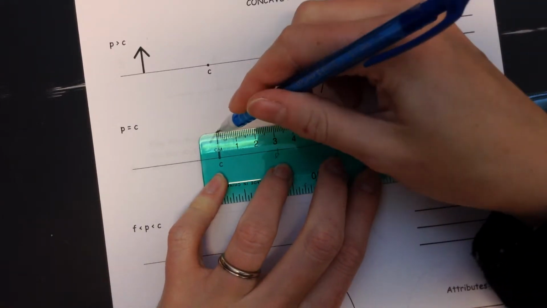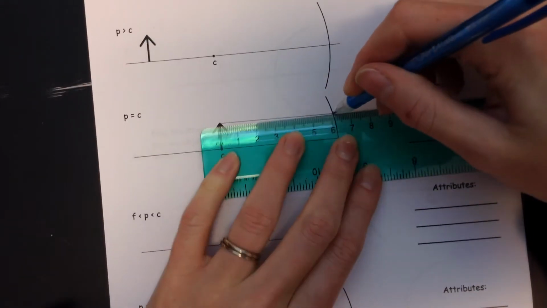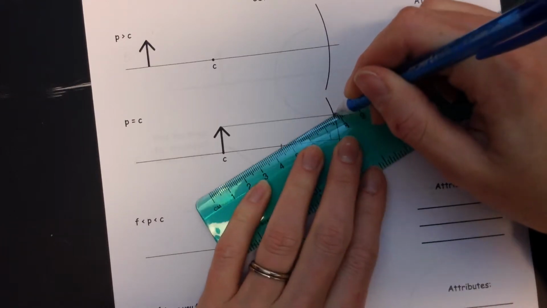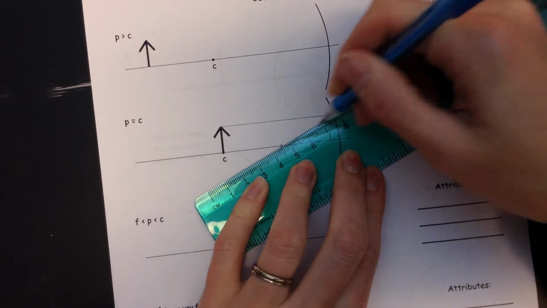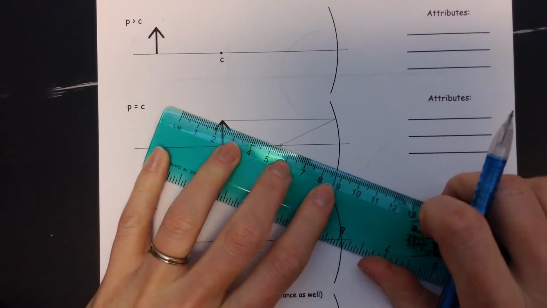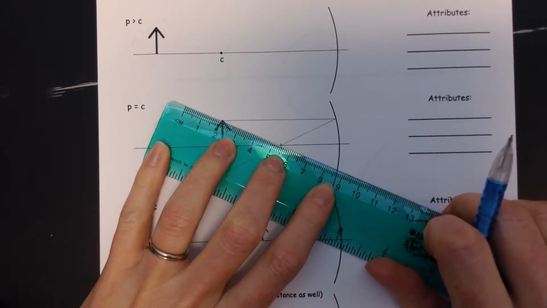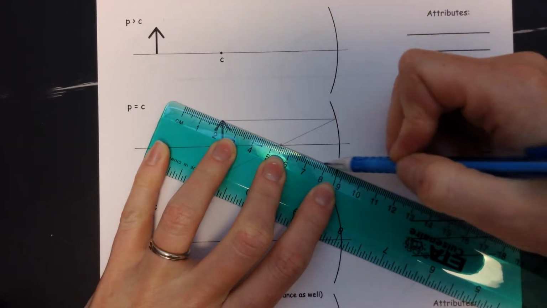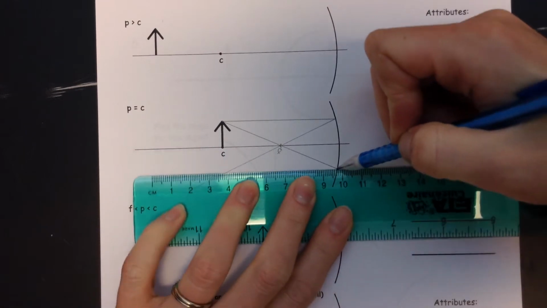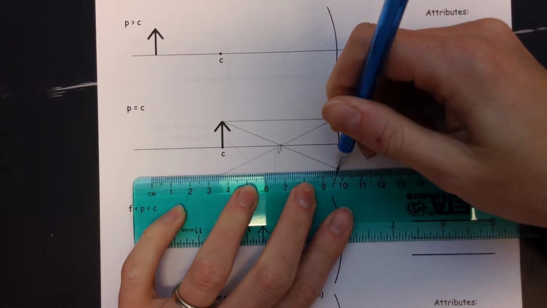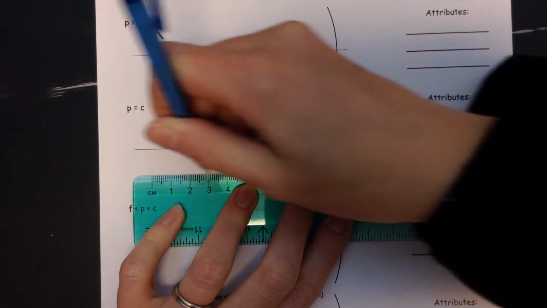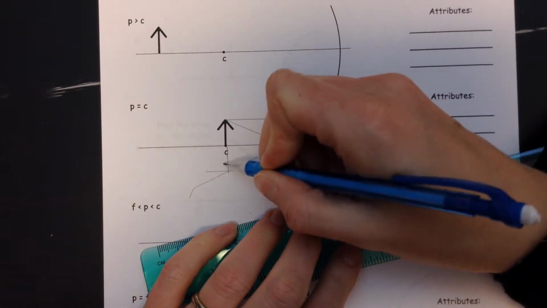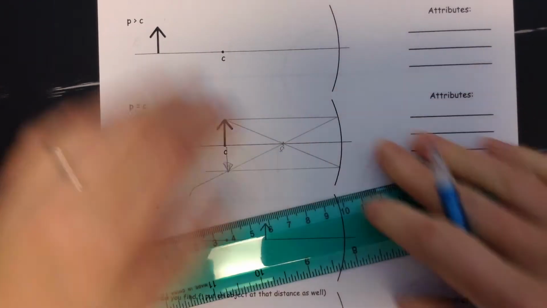So I'm going to draw my first line, which goes to the mirror, and then it goes through the focal point. And the next one goes through the focal point and then out parallel. And if I draw this just right, you'll see that my object and my image are the same.